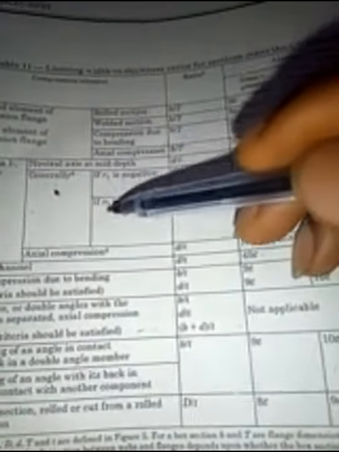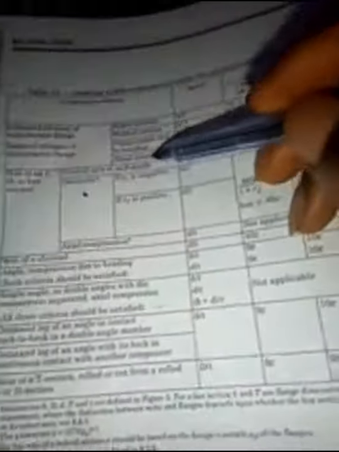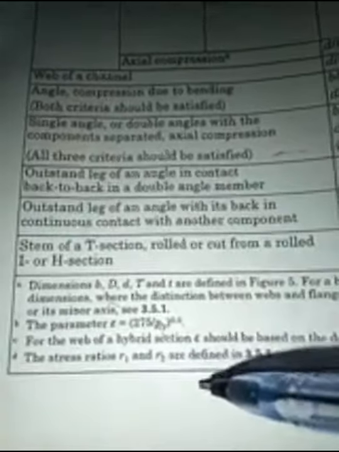We are seeing R1. Where is R1 coming from? No need to stress. Just move down to this place. R1 and R2 will be defined. The stress ratios R1 and R2 are defined in 3.5.5. So they are not things that you should cram. So you look for 3.5.5 here.